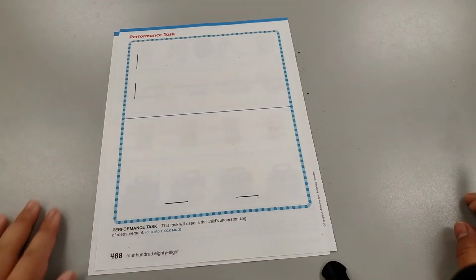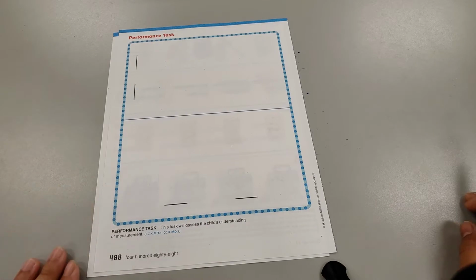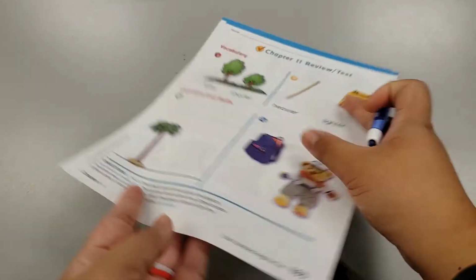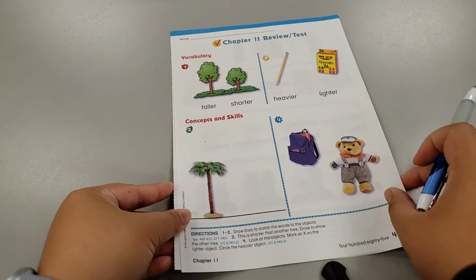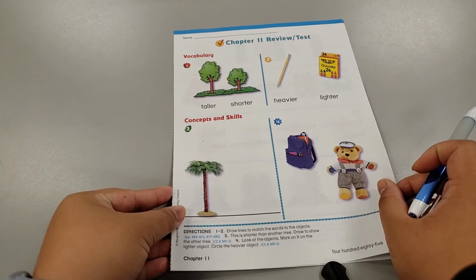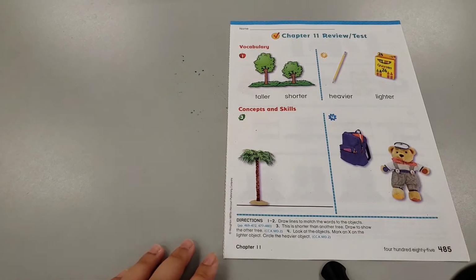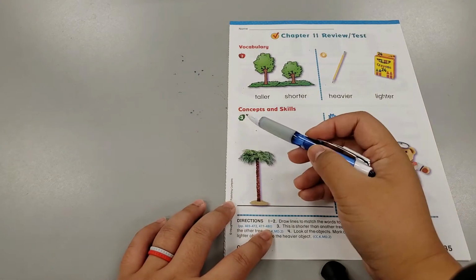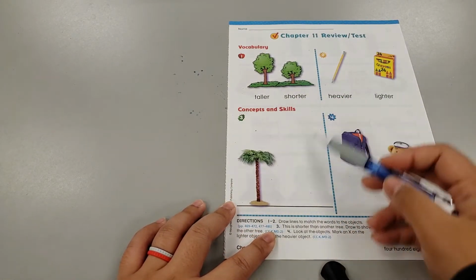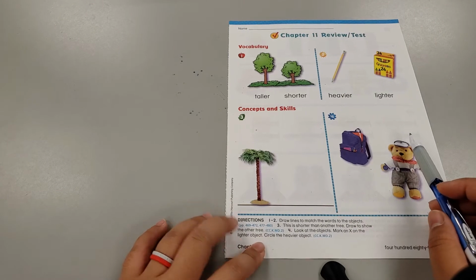and comparison lines here. So while you are taking this test or reviewing the things that your brain was listening to for chapter 11, I hope you have a pencil ready or crayon or color pencil to answer these questions.